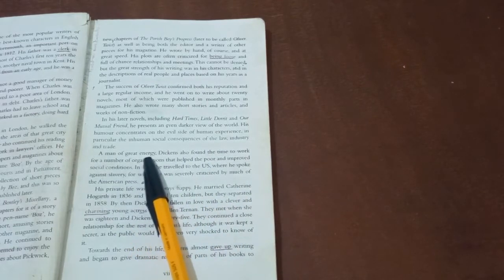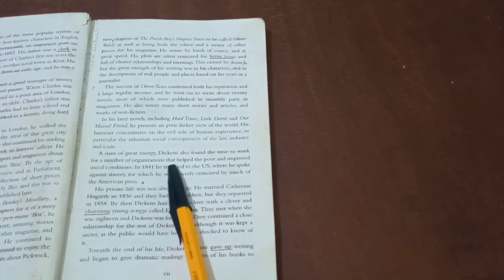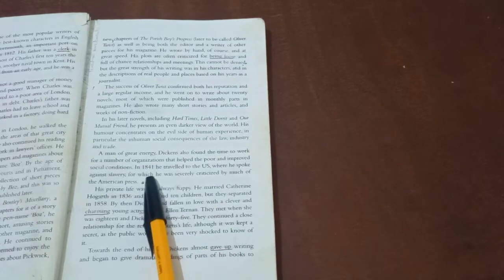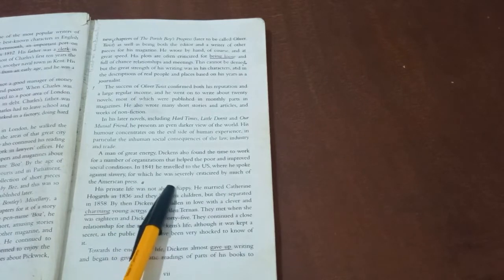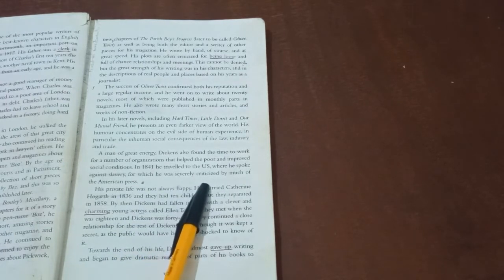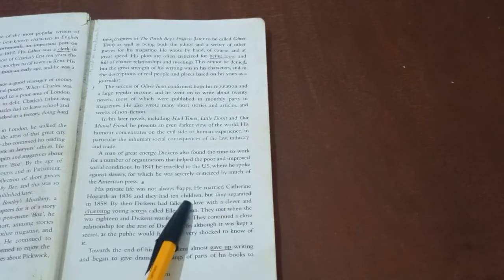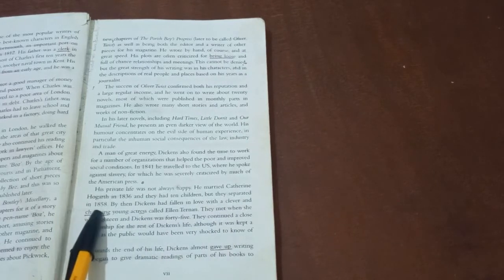A man of great energy, Dickens also found the time to work for a number of organizations that helped the poor and improved social conditions. In 1841, he traveled to the US, where he spoke against slavery, for which he was severely criticized by much of the American press. His private life was not always happy. He married Catherine Hogarth in 1836, and they had 10 children, but they separated in 1858.